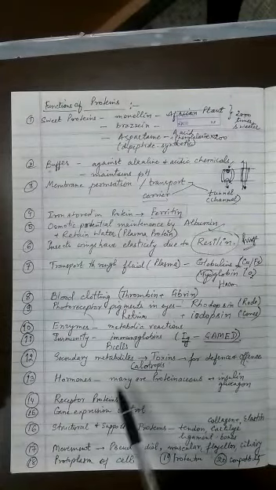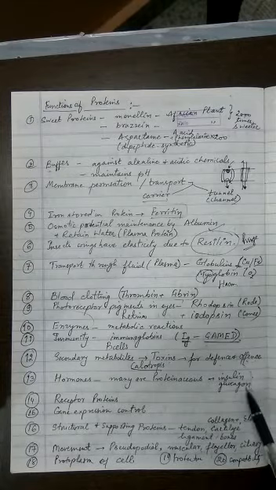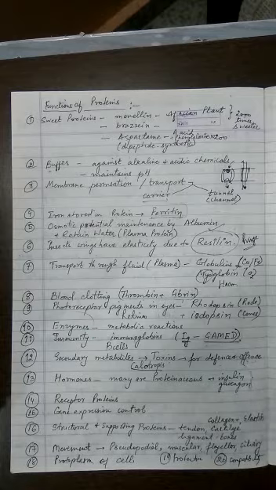So in the same manner, there are hormones also. We know maximum hormones are made up of protein. There are a few which are made up of steroids or cholesterol, you can say. Otherwise, maximum hormones are proteinaceous in nature. We have learned already regarding insulin. We have learned about glucagon.